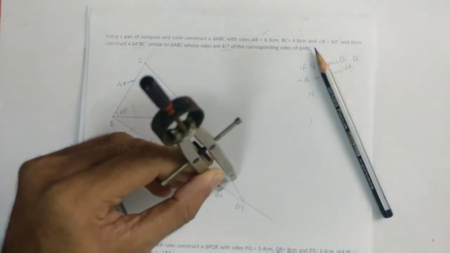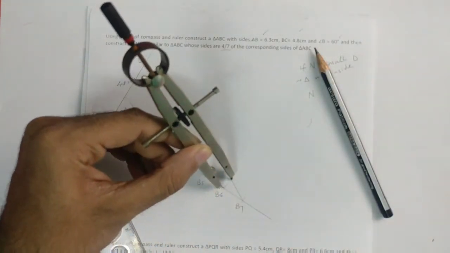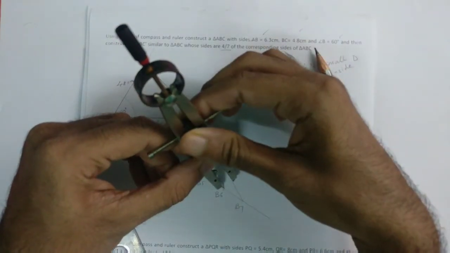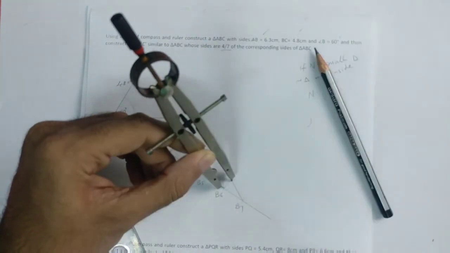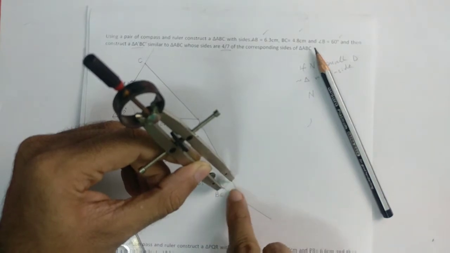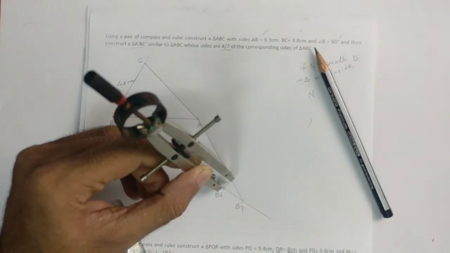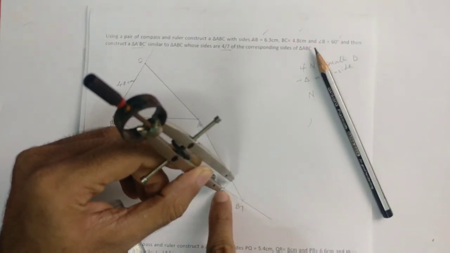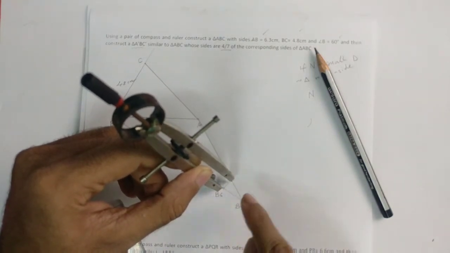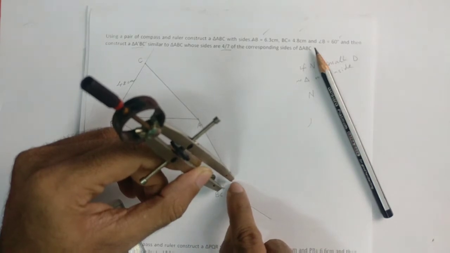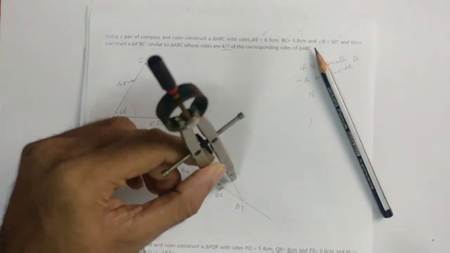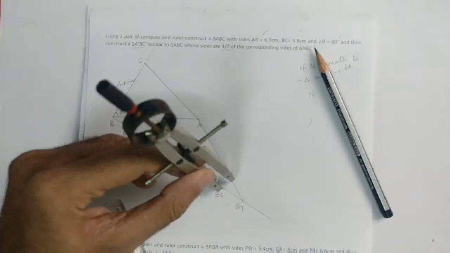So over here, this is perfect. I have adjusted my compass so that it just touches the end of that arc. So the first point I keep where the arc started, the second one of the compass I keep where the arc ended. So now I have a reference.